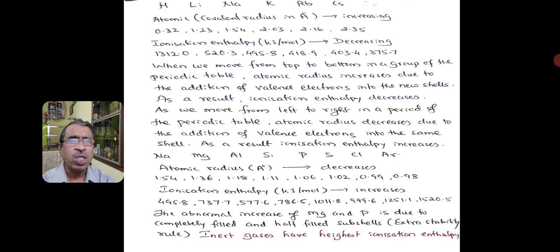The example given: sodium, magnesium, aluminium, silicon, phosphorus, sulfur, chlorine and argon. Their atomic radii are 1.54, 1.36, 1.18, 1.11, 1.06, 1.02, 0.99 and 0.98 angstroms.